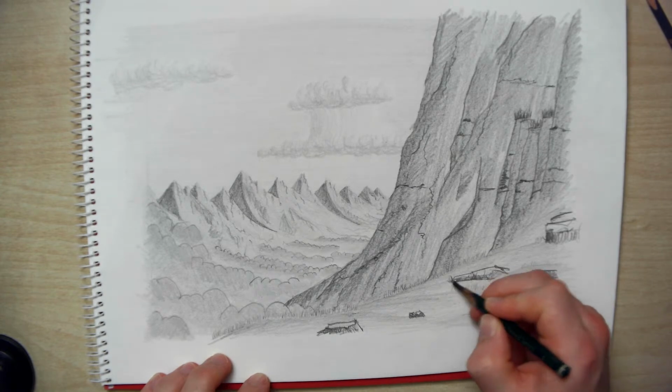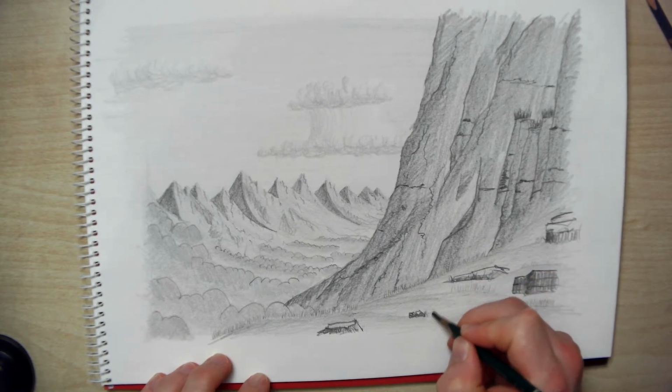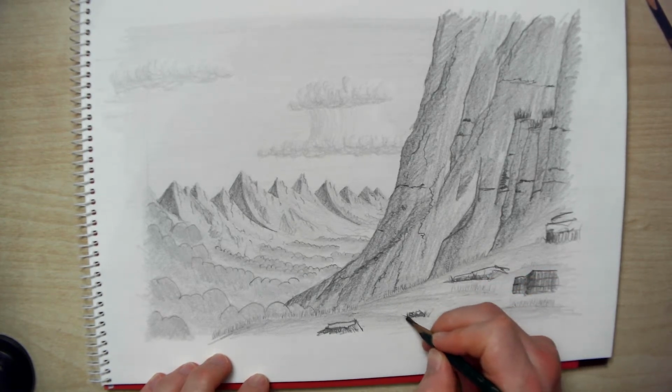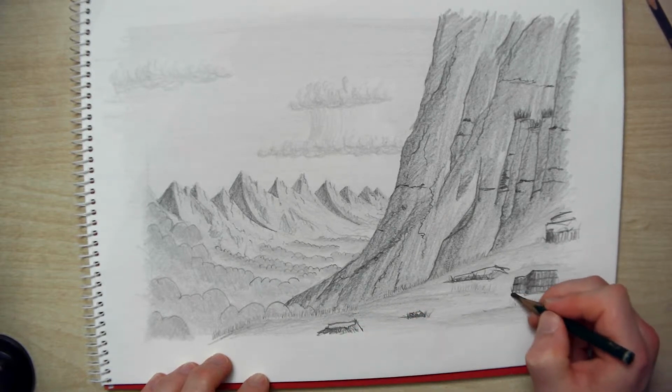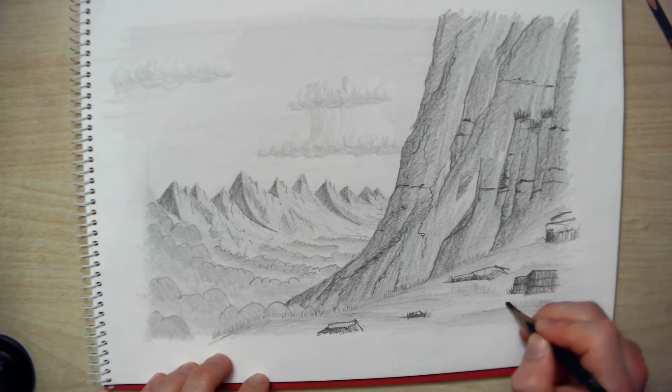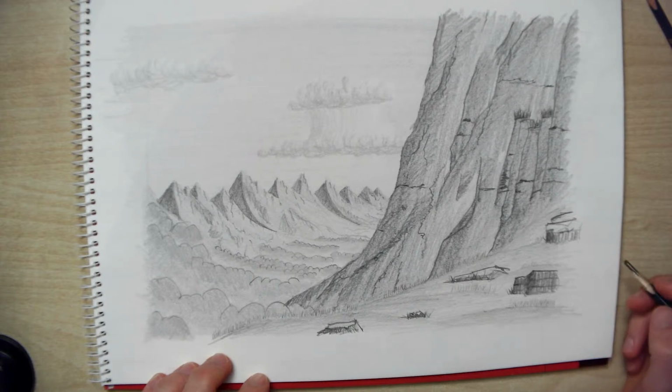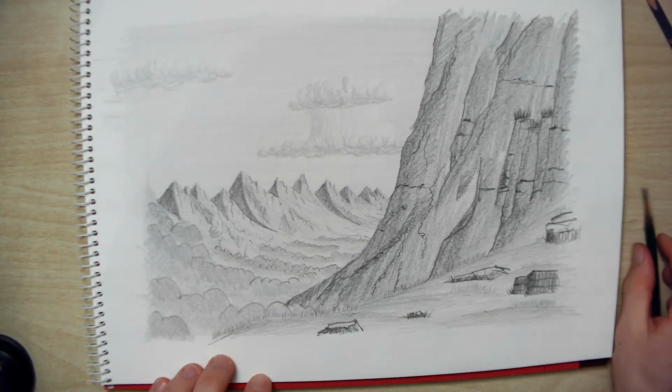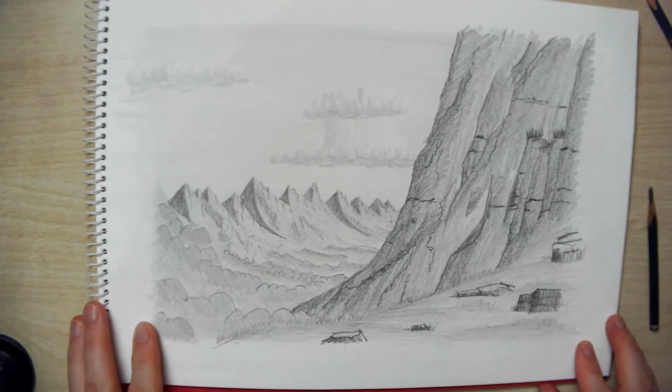I always think that looks quite neat to have some more grass growing at those edges. Okay, and there we go. That's our scene for today.